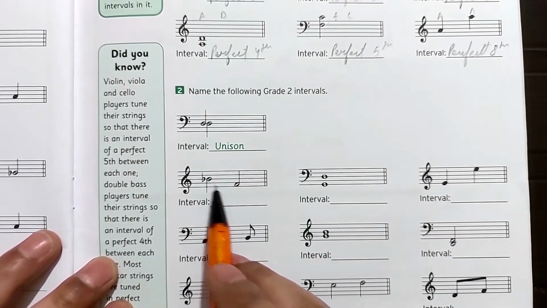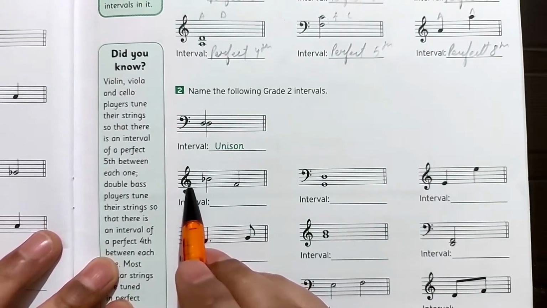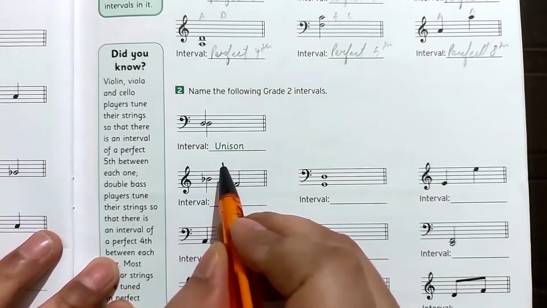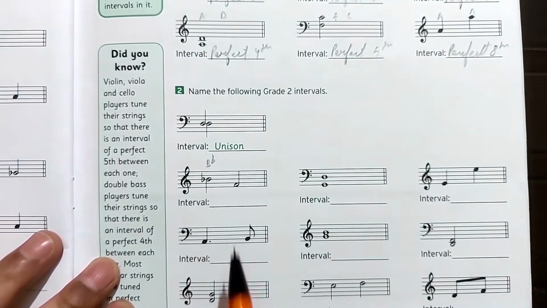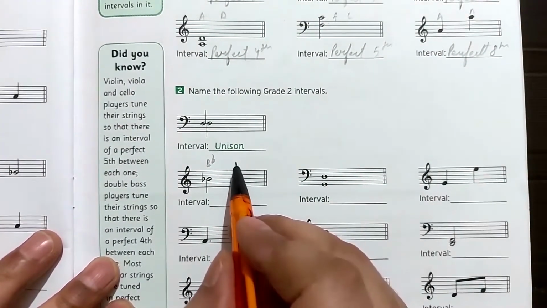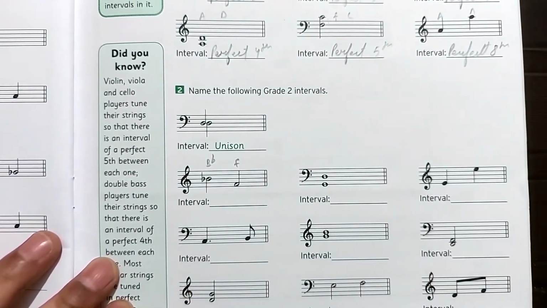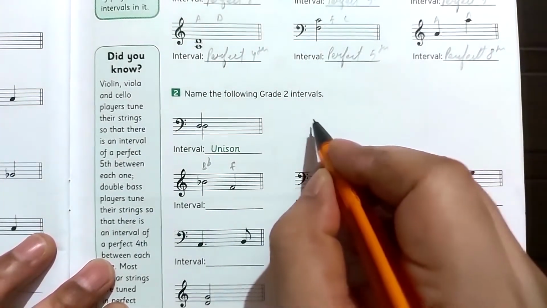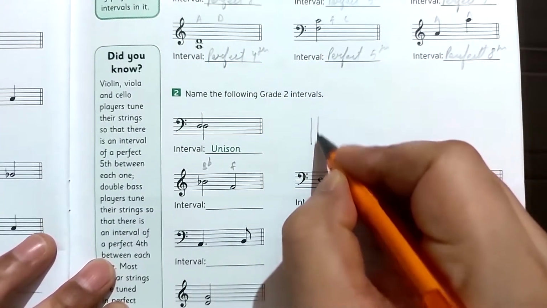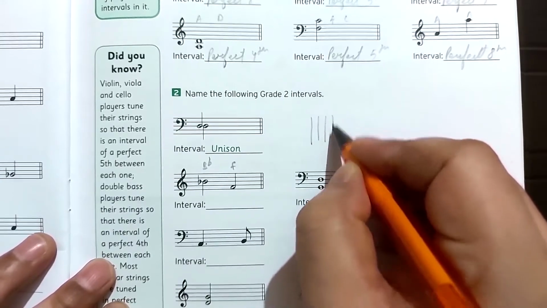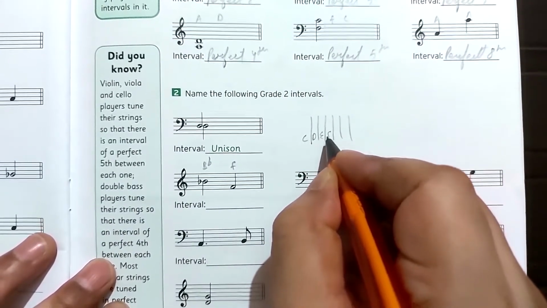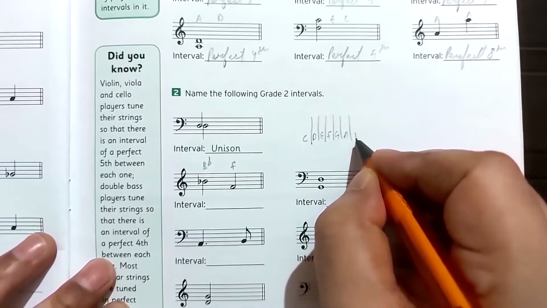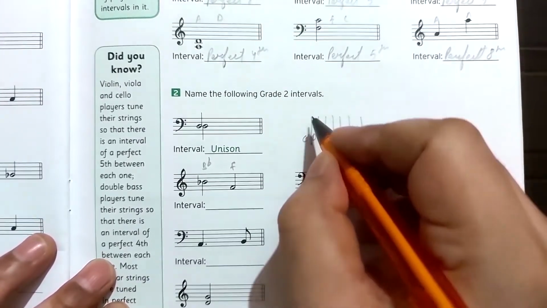So let's check the notes. So this is treble clef and this is B flat, and this is our F. Okay, so for right now I told you let's make one small keyboard so you can understand in a better way. So it is C, D, E, F, G, A, B and C.